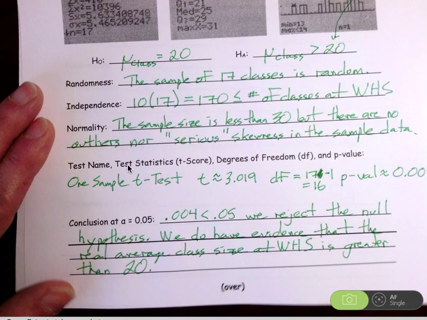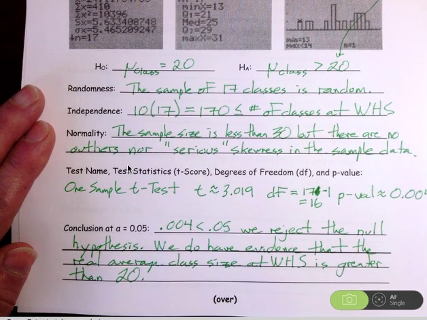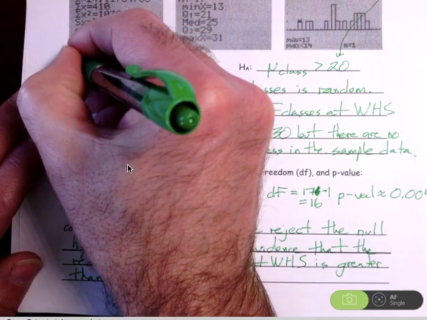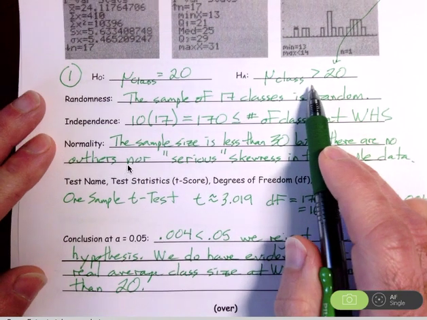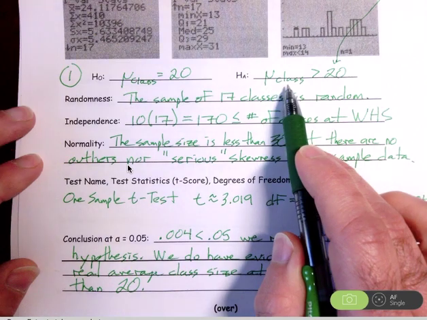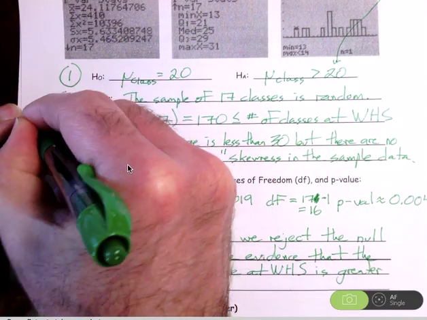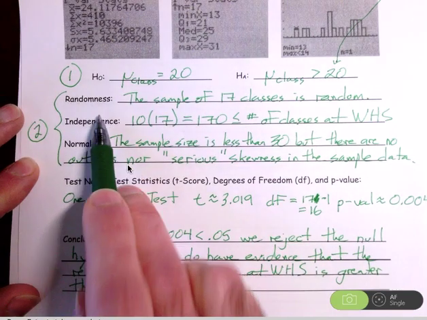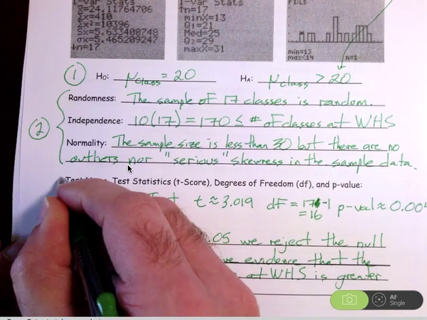And that's the end. So 4 things, just like with a test of significance for proportions, tests for means, same thing. Number 1, you have to write your null and alternative hypothesis. So instead of using P for proportion, we should use mu for means. You need to, number 2, check your conditions. The conditions are for randomness, independence, and normality, and the condition that's different is the normality condition.